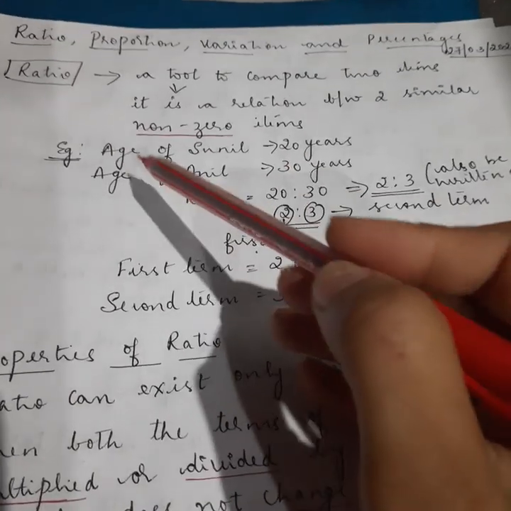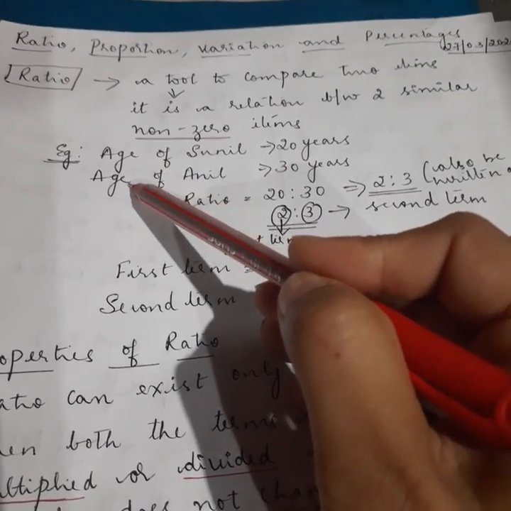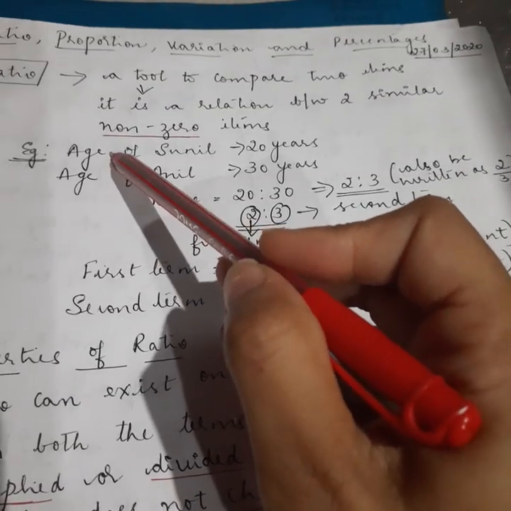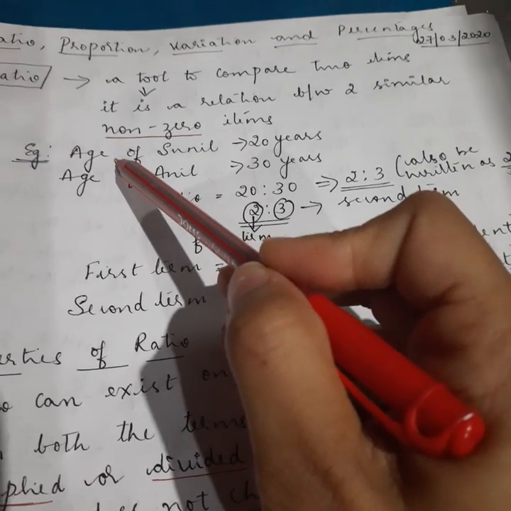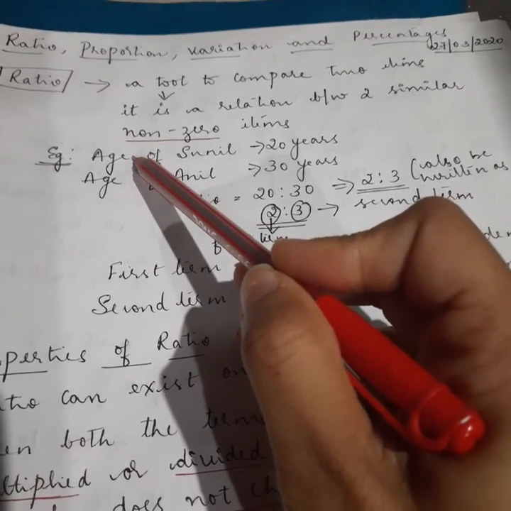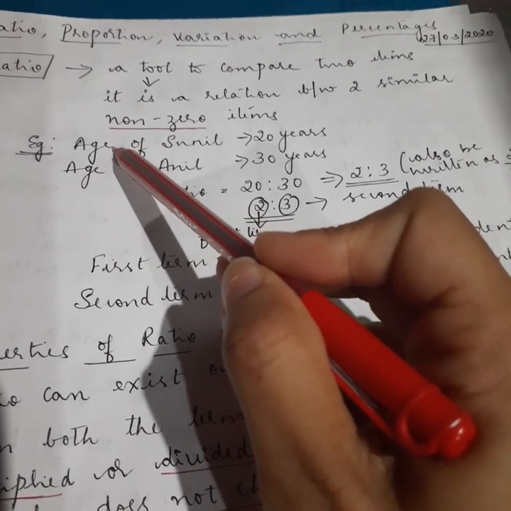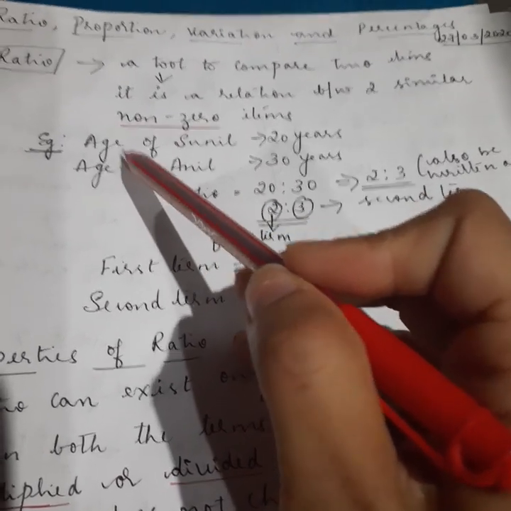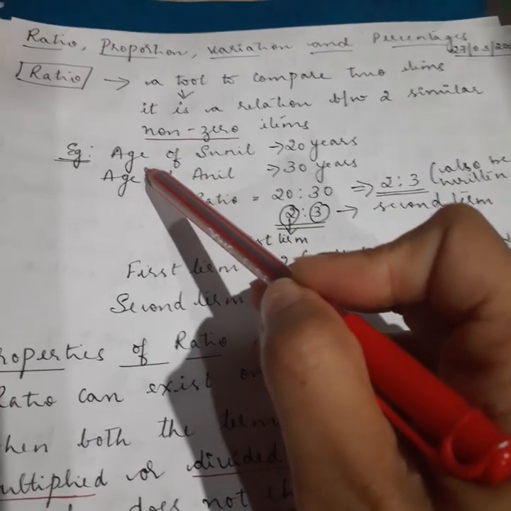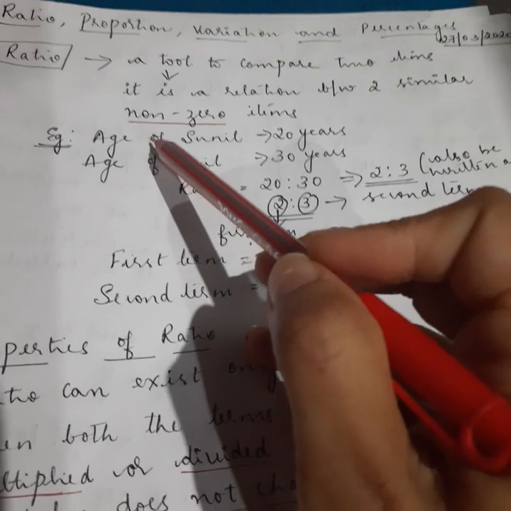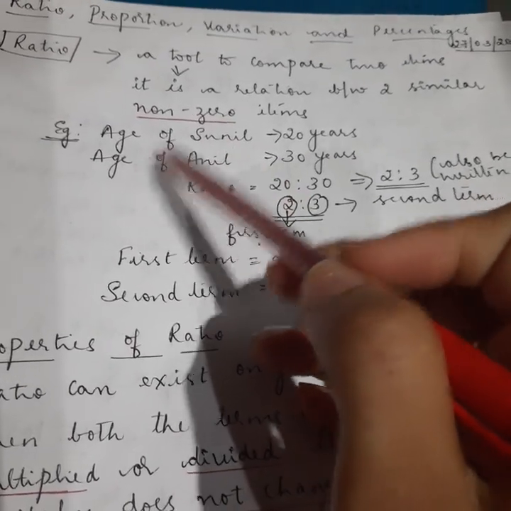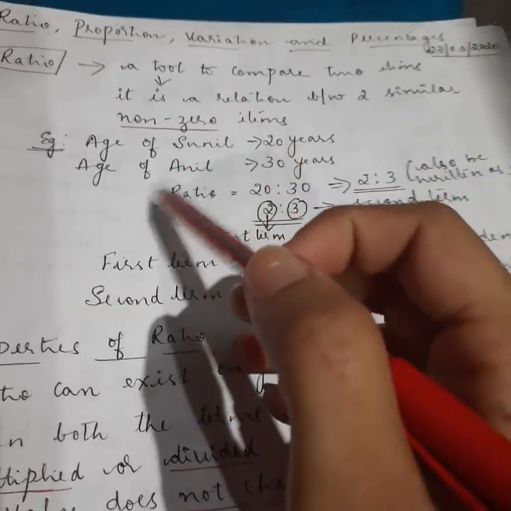Here we are comparing two items which are of similar nature. That is, we are comparing the ages. We cannot compare age with weight, or income with expenditure. If we compare the age of one person, we have to compare it with the age of another person. Or if we are comparing the income of X, we have to compare it with the income of Y. We cannot compare the income of X with the expenditure of Y.